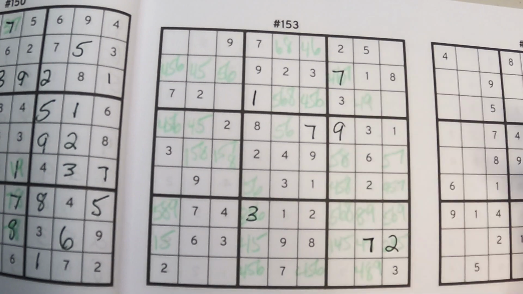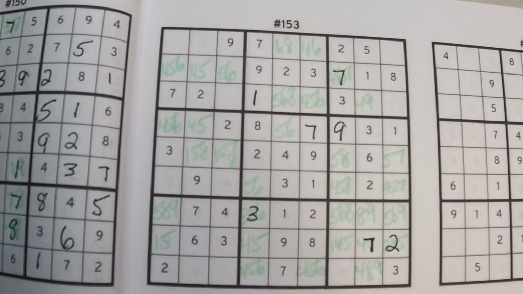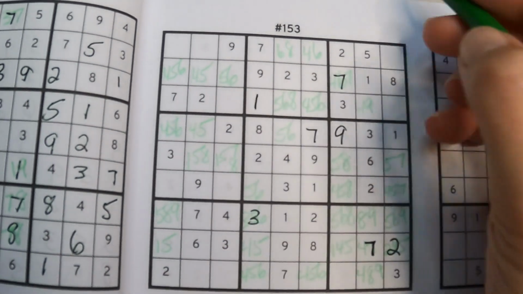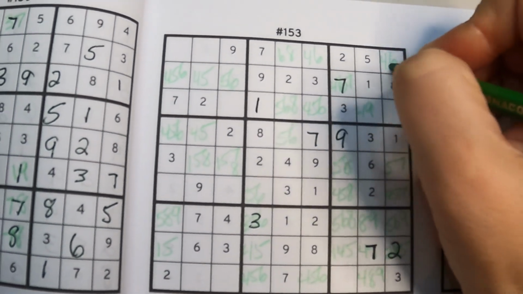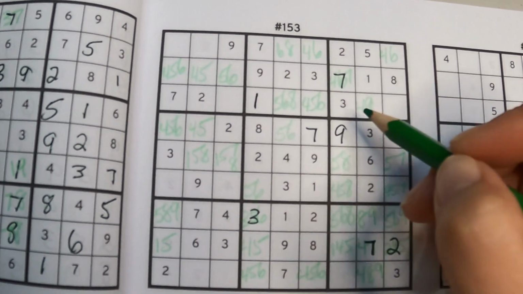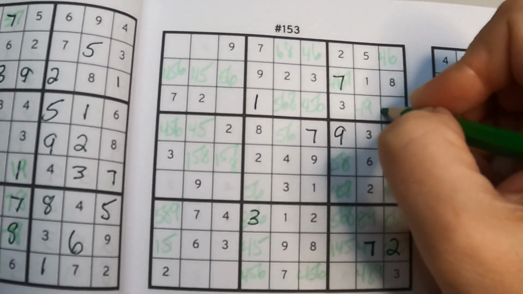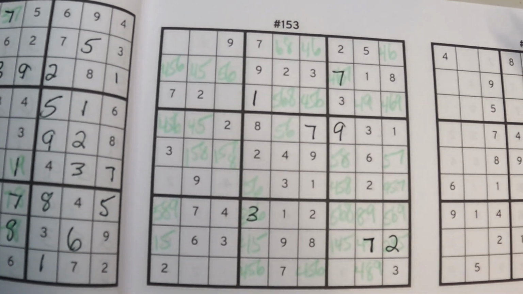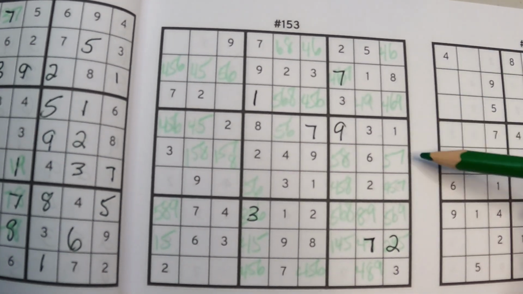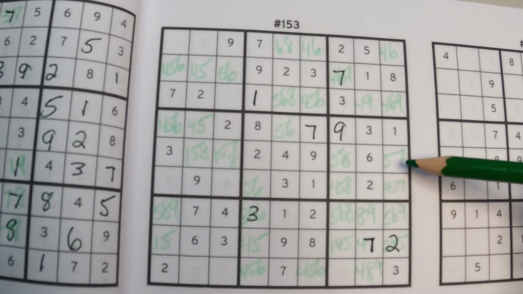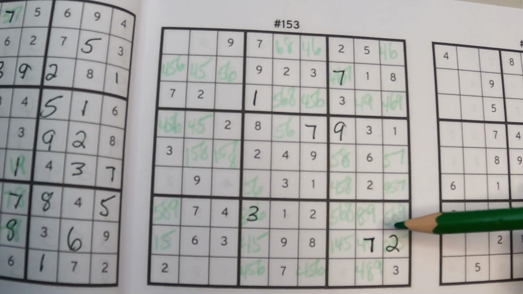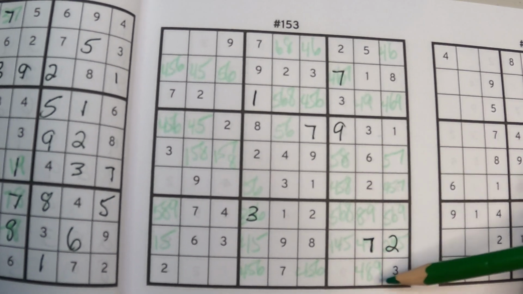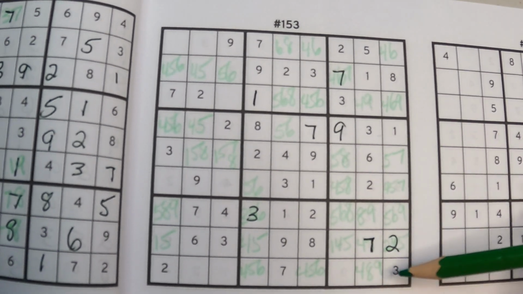For this box, looks like we're missing 4, 6, and 9. We've got the 9 there. So 4, 6. And no help here. So 4, 6, 9. I'm just looking back here to see if we can claim any other ones.